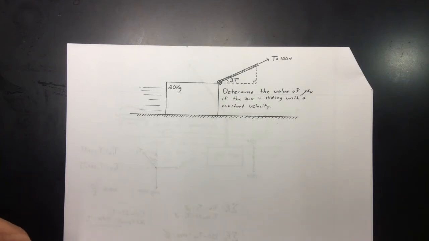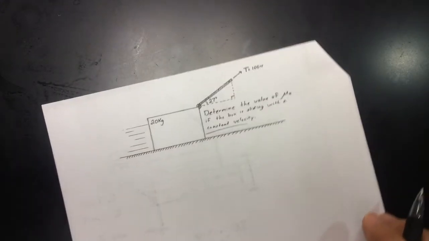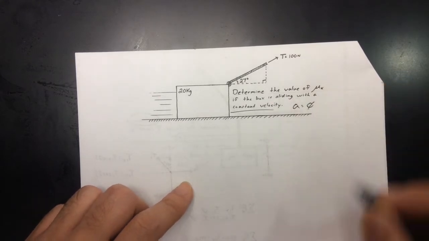Okay, here's the second problem in our list, and we have a box sliding to the right, and there is friction. It's being pulled by some kind of tension, 100 newtons at 27 degrees above the horizontal. It says determine the value of mu k if the box is sliding with a constant velocity, and that's one thing we should definitely underline. It says constant velocity, which means there is zero acceleration.